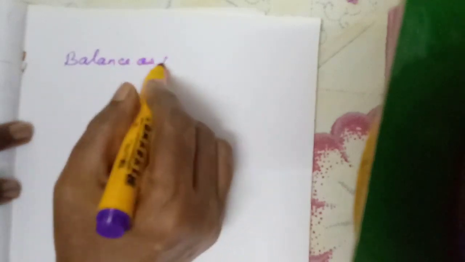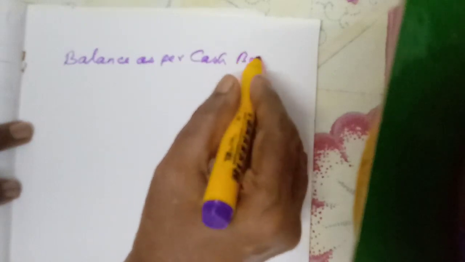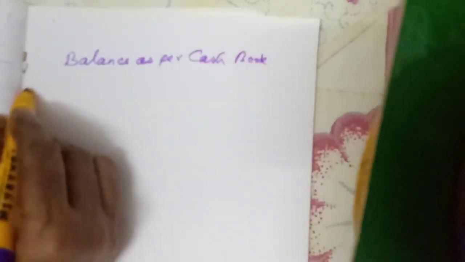Okay, now we will continue to learn the same bank reconciliation statement. In this bank reconciliation statement, you need to know what item should be added and what item should be deducted. Once again, as recall, I will tell you what should be added if the balance as per cash book is given. Balance as per cash book. What should be added?